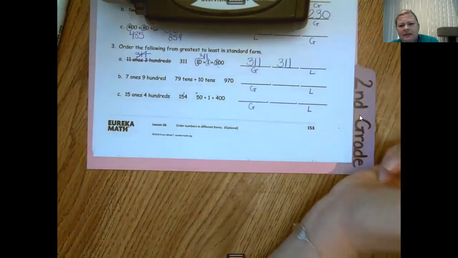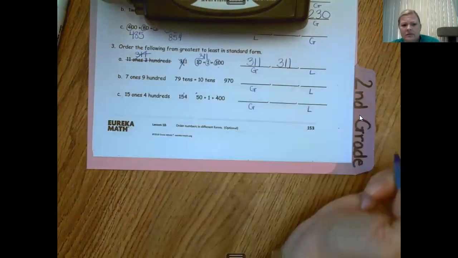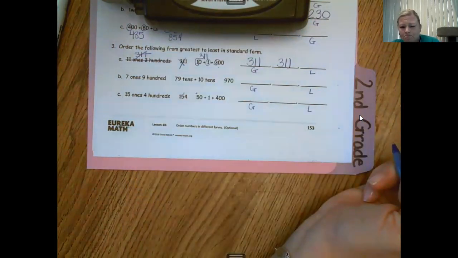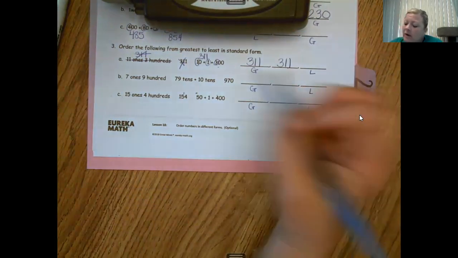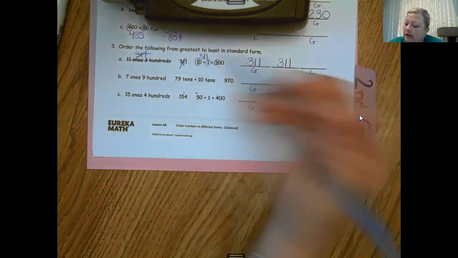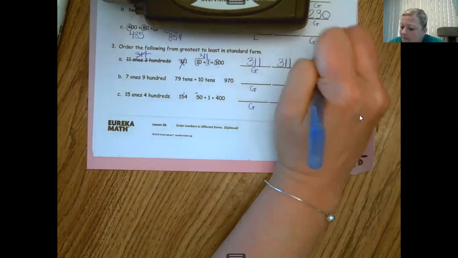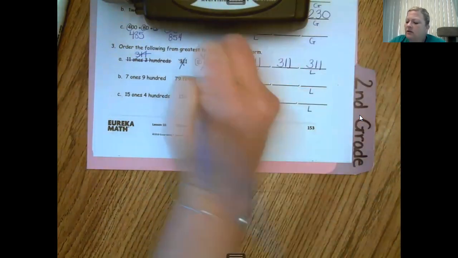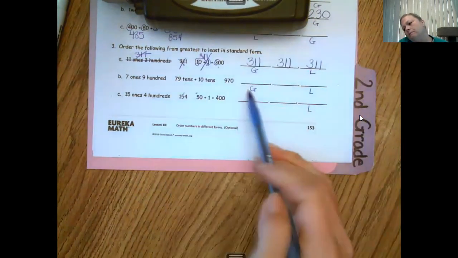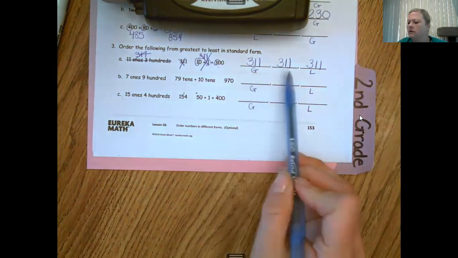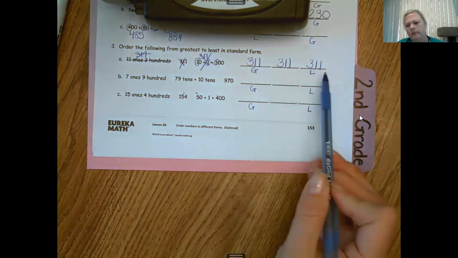So I'm going to write that again and cross out the next 311. And we have one more, 311. Now I want you to take a look at these numbers that we wrote. 311, 311, 311.